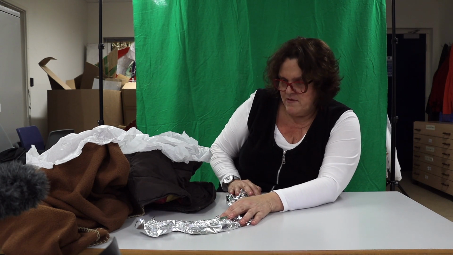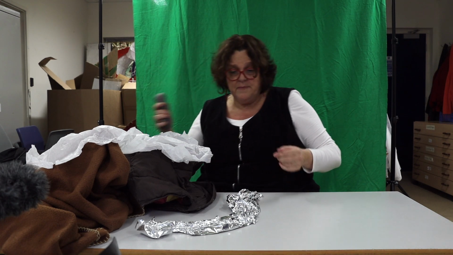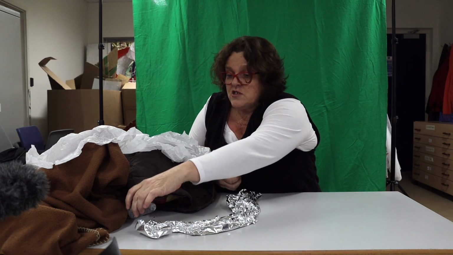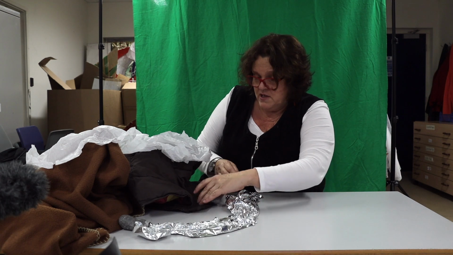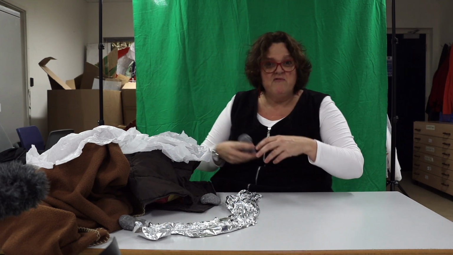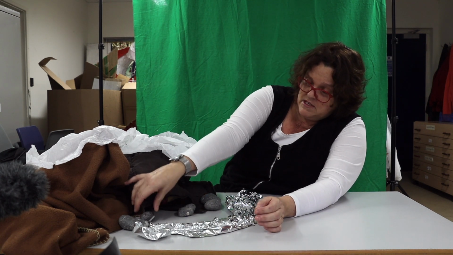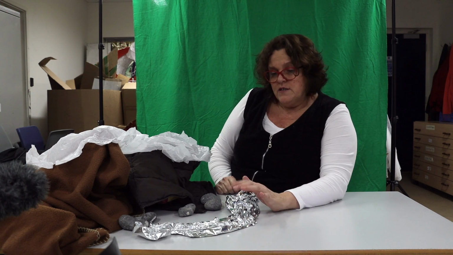Oh, what are we going to have? And I've got some stones from when I went to the beach the other day. So I'm going to put the stones at the bottom of the mountain. They can be rocks. They can be rocks at the bottom of the mountain. There we go.